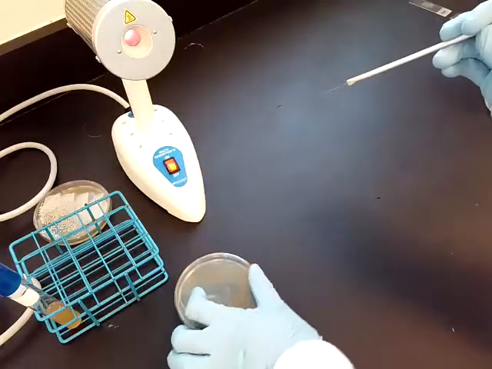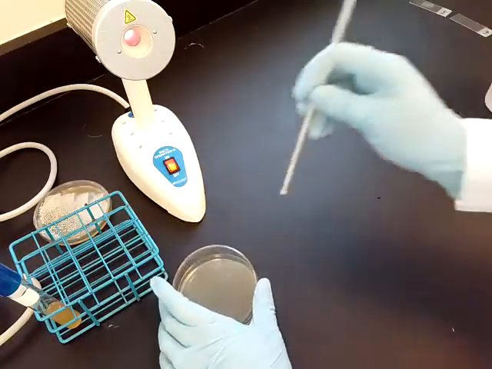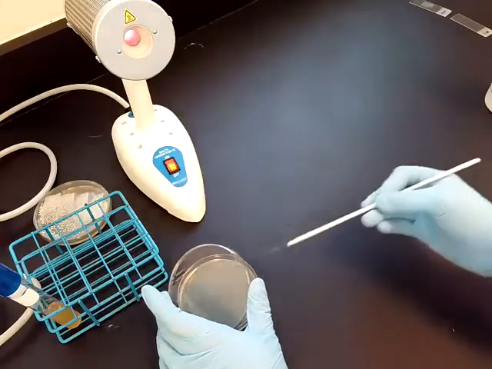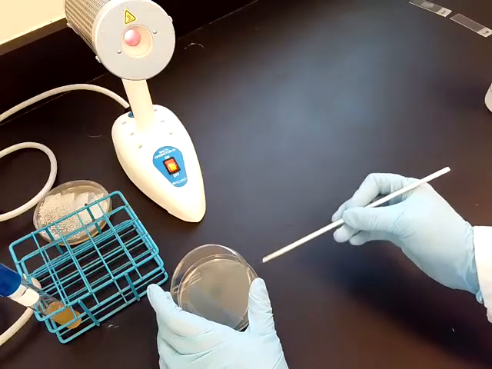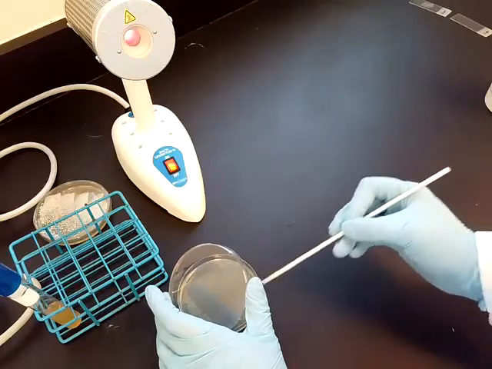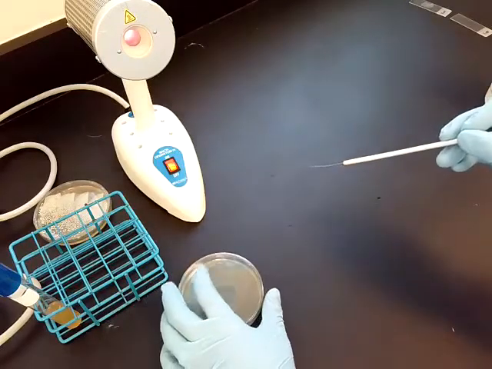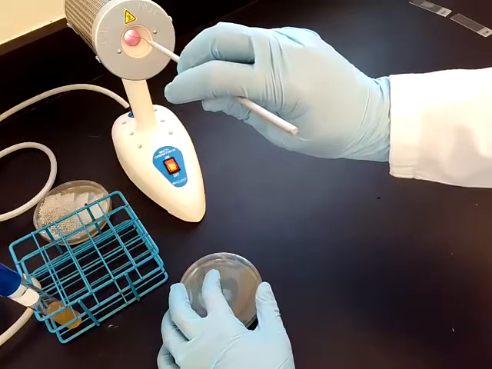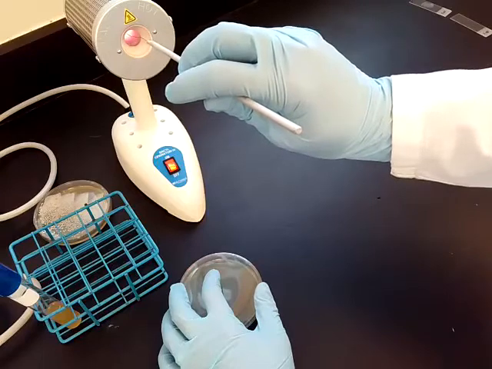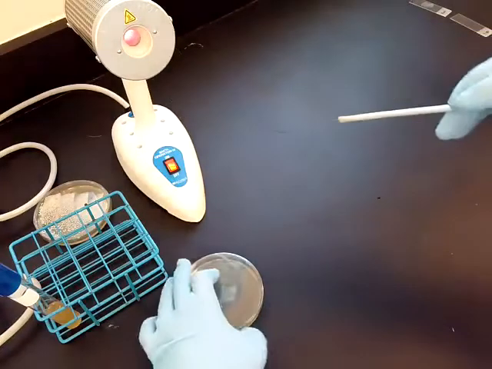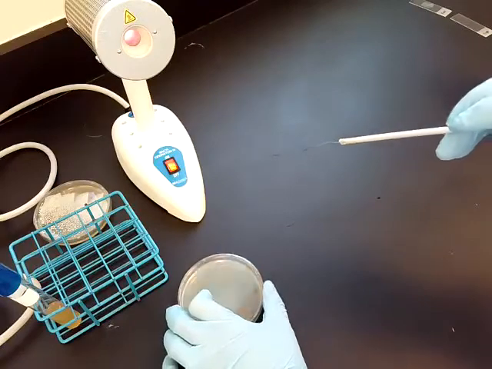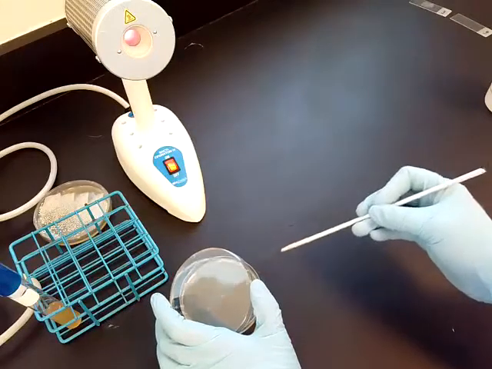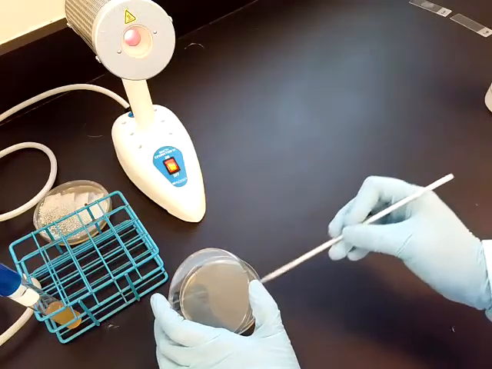I'm going to rotate the plate another 90 degrees, and then I'm going to stab the loop into the side of the agar so that it cools off the loop, and I'm going to spread it from the second quadrant into the third quadrant. And again, I'm going to take it 3 times. I'm going to flame sterilize the loop. And then I'm going to rotate the plate 90 degrees. I'm going to stab this into the side of the agar, and then I'm going to rub it from the third quadrant into the fourth quadrant.